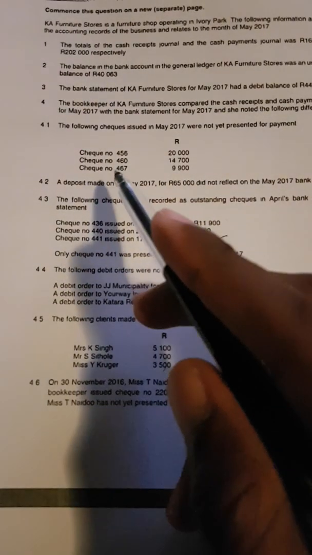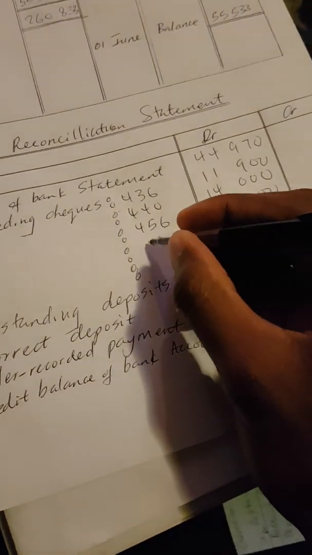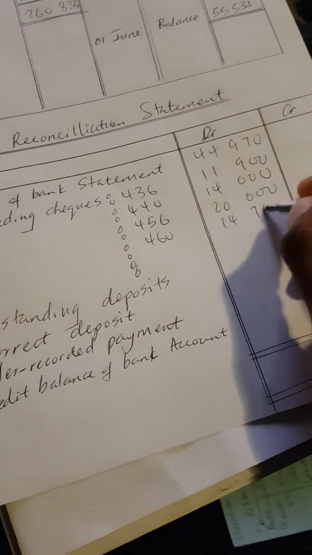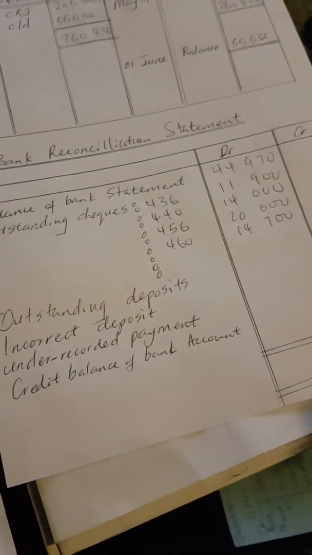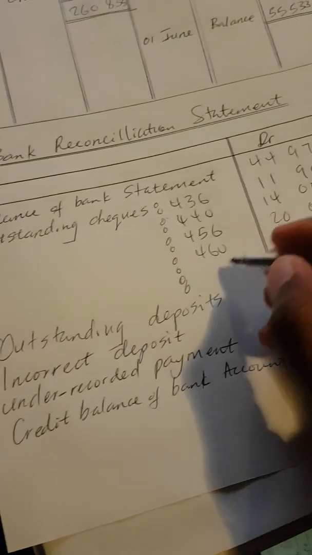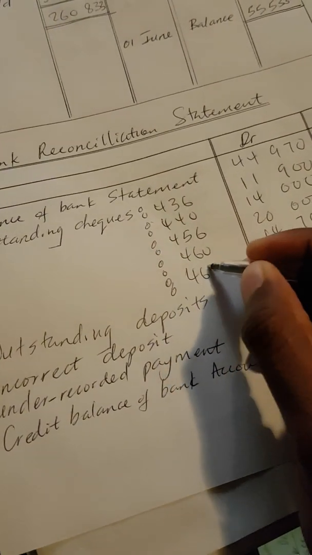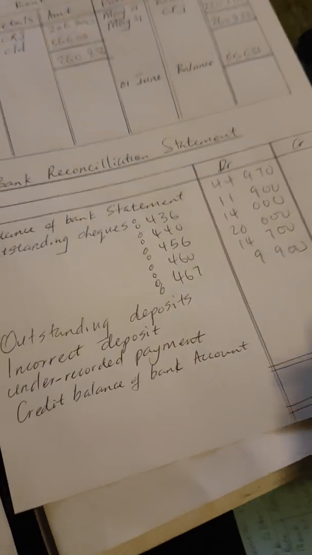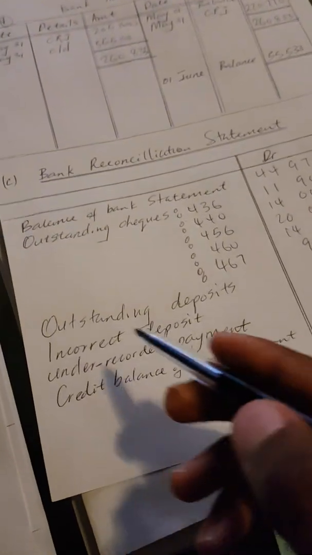And then we also have check number 460 of 14,700. And then we also have the last check of 9,900, which is check number 467. So this is how we do them.